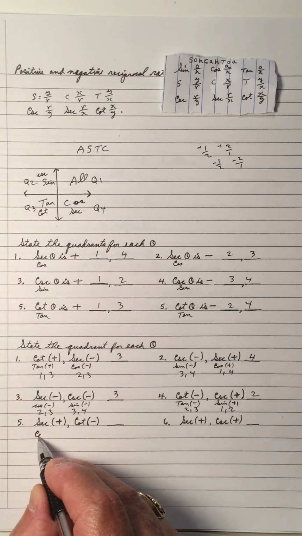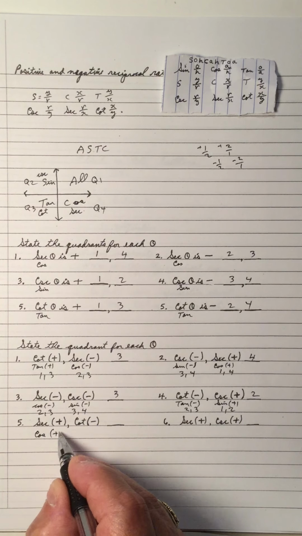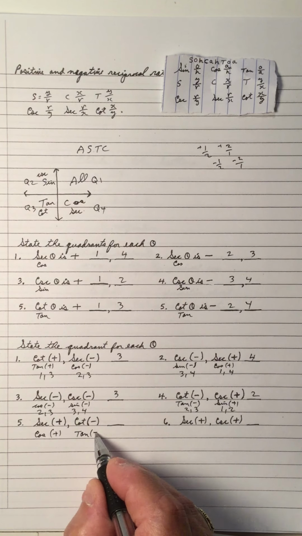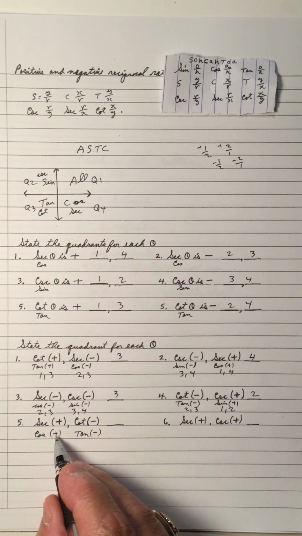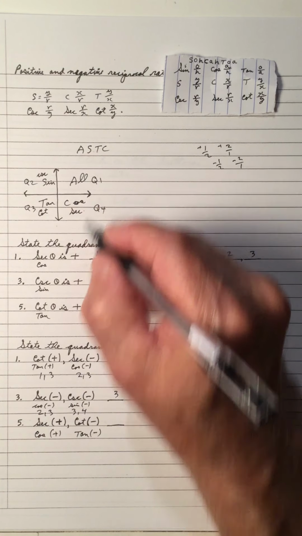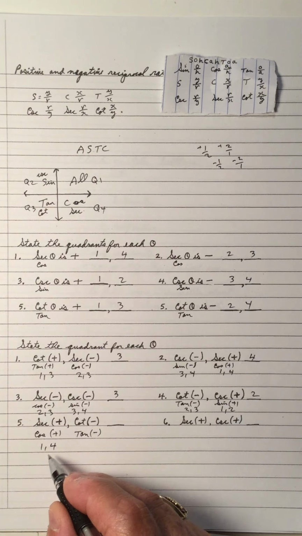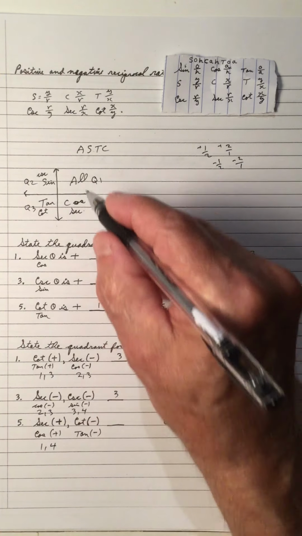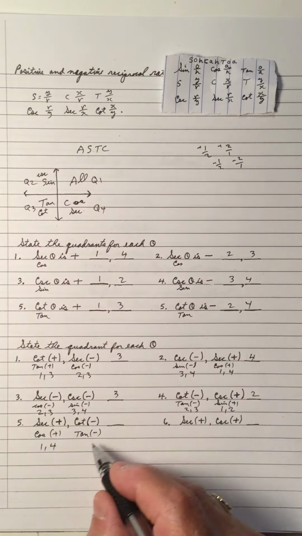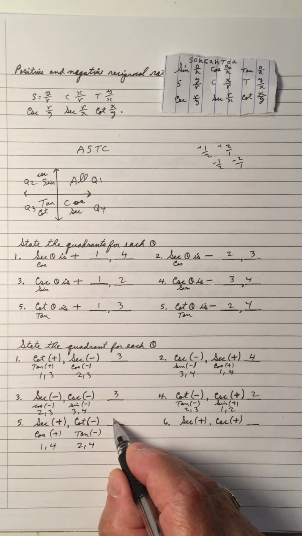Secant is the reciprocal of cos. Cot is the reciprocal of tan. So where's cos positive? Cos is positive in 1 and 4. Tan is negative. Tan is positive in 1 and 3, negative in 2 and 4. 4 is the answer.